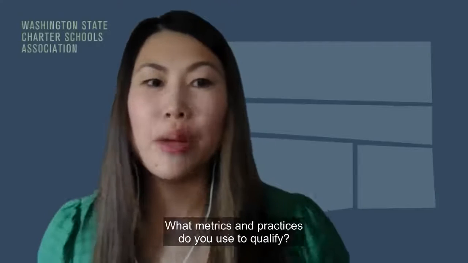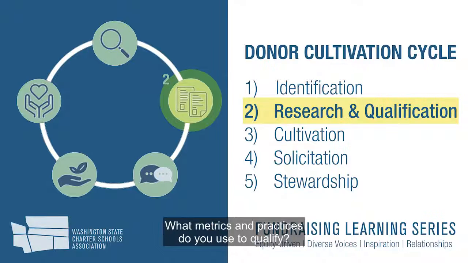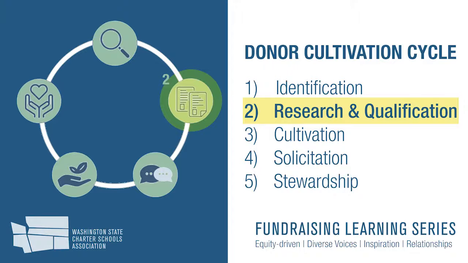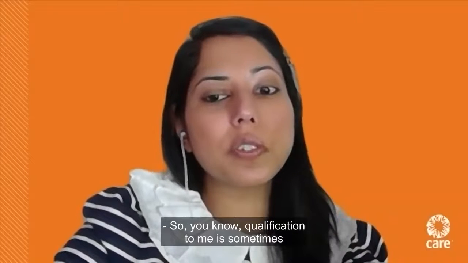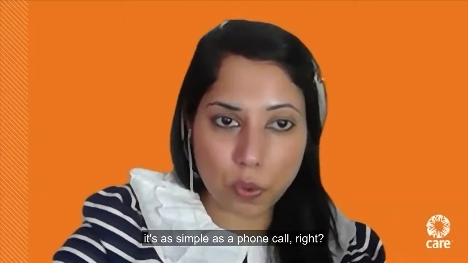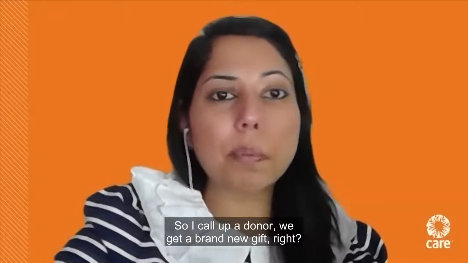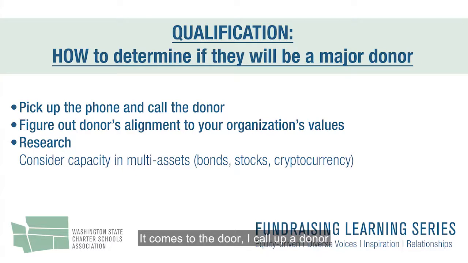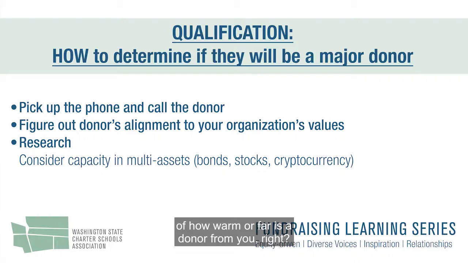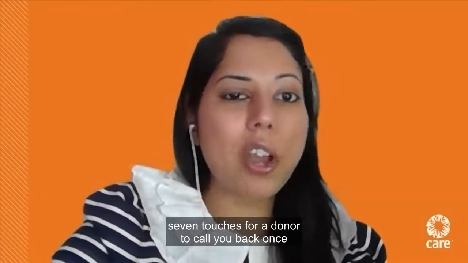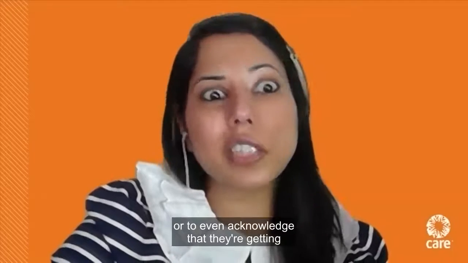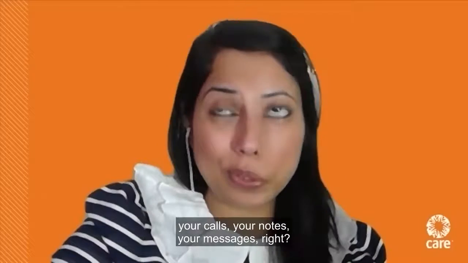Thank you for clarifying. What metrics and practices do you use to qualify? You mentioned research. And then how do you ensure you include diverse sets of donors? Qualification to me, sometimes it's as simple as a phone call, right? We get a brand new gift, it comes through the door, I call up the donor, and it's a quick pulse check of how warm or far the donor is from you. And this can be a very long, lengthy process. They say it takes up to 7 touches for a donor to call you back once, or to even acknowledge that they're getting your calls, your notes, your messages.